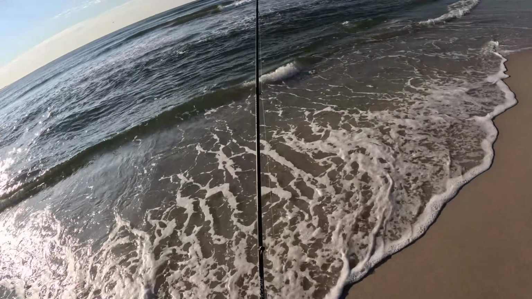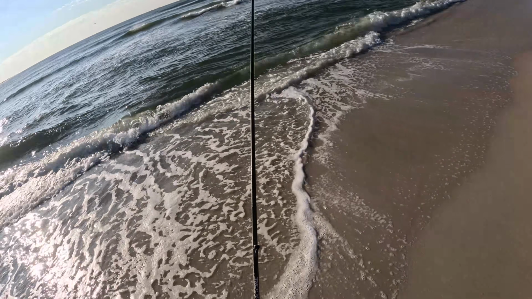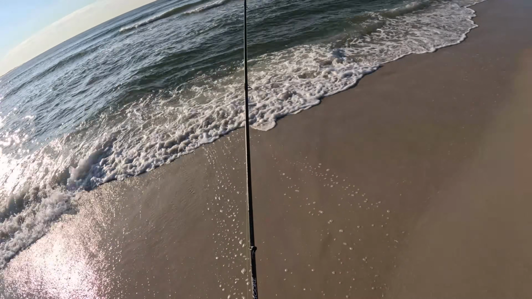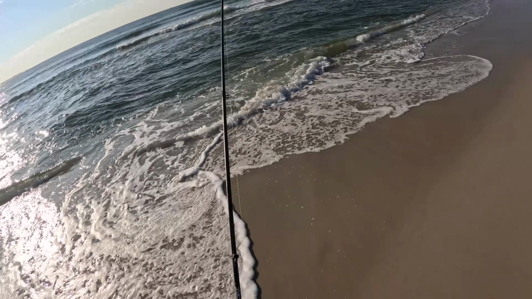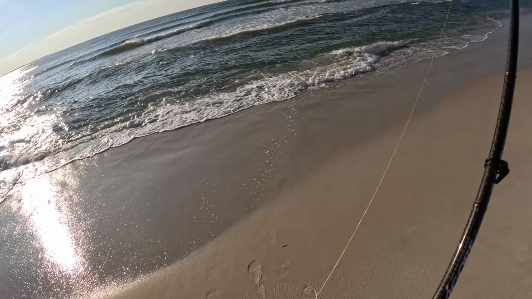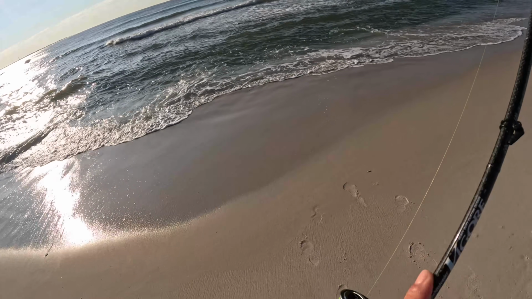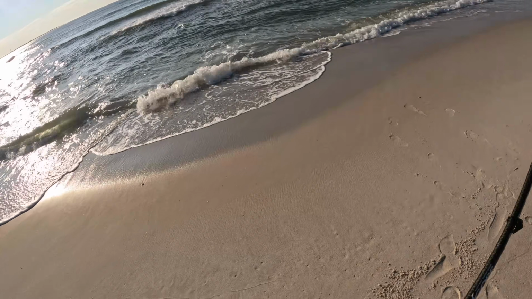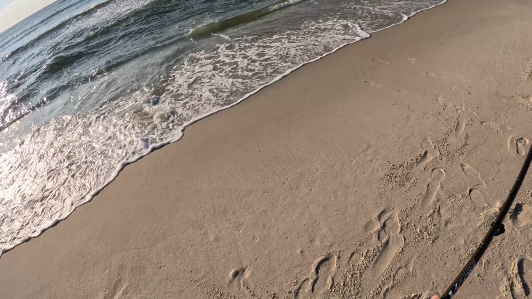Now, as you can notice, the tide is going out over the course of this trip. And as the tide is receding, you're beginning to see the sandbar take its form. The way the currents are interacting with that sandbar and propagating through the trough is extremely important. That is the key to locating that biomass of Fluke.